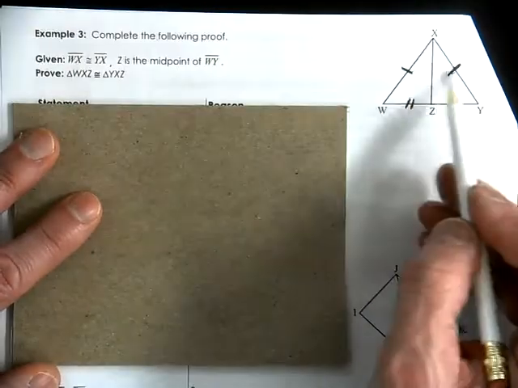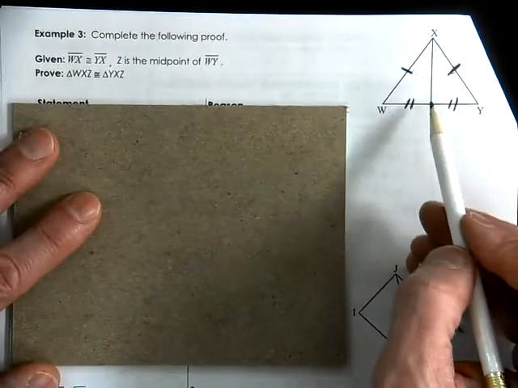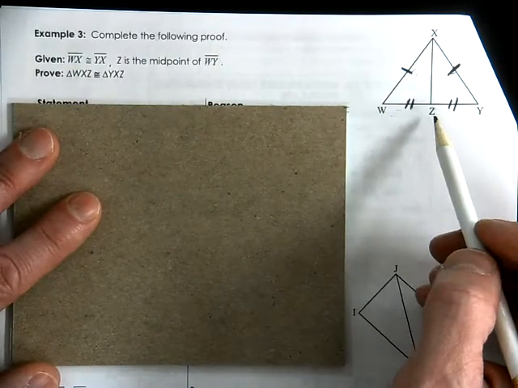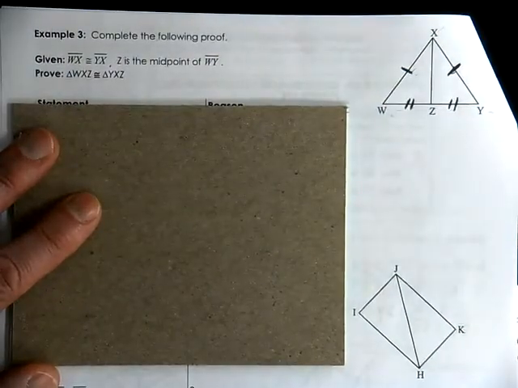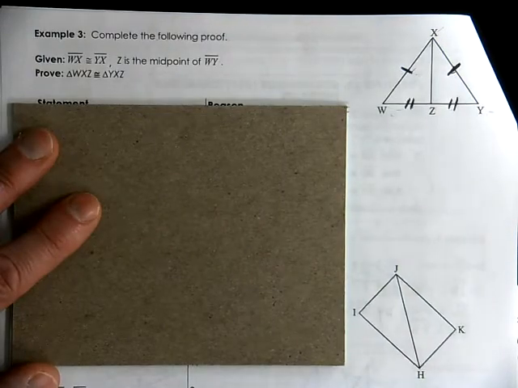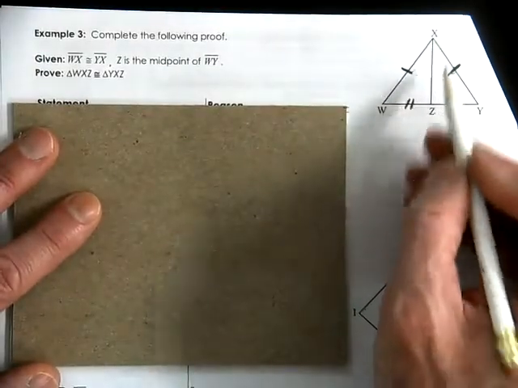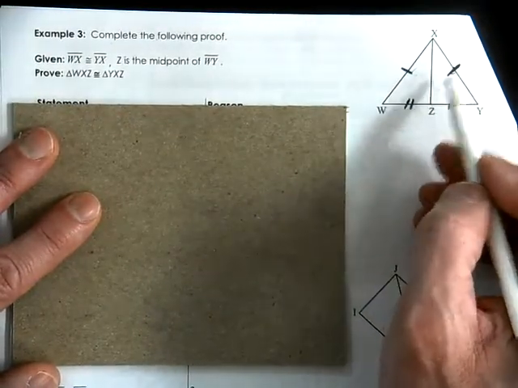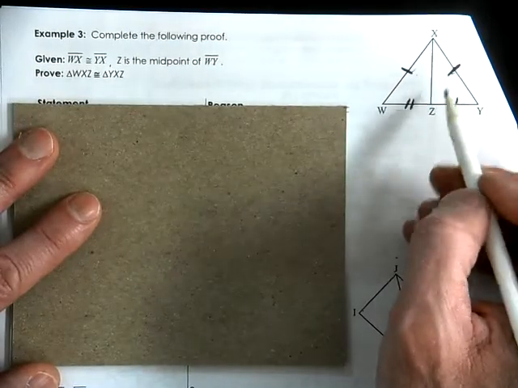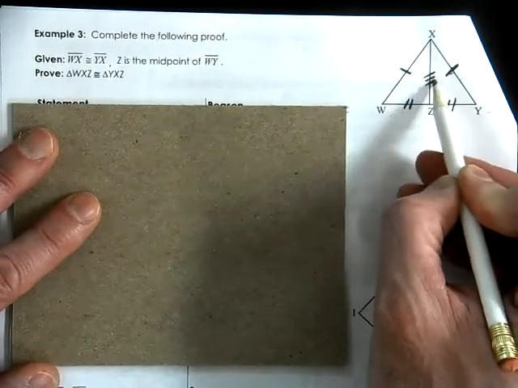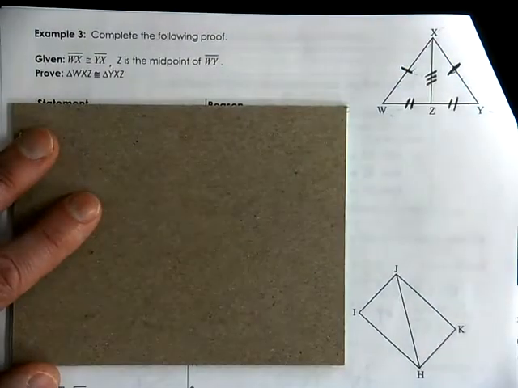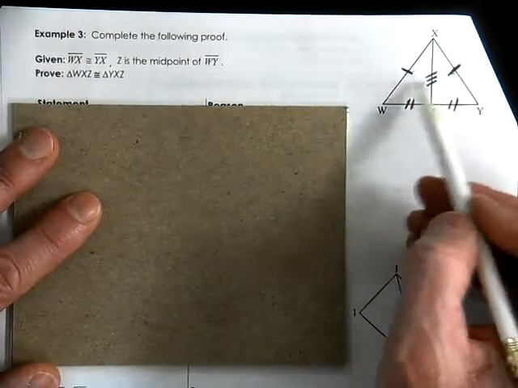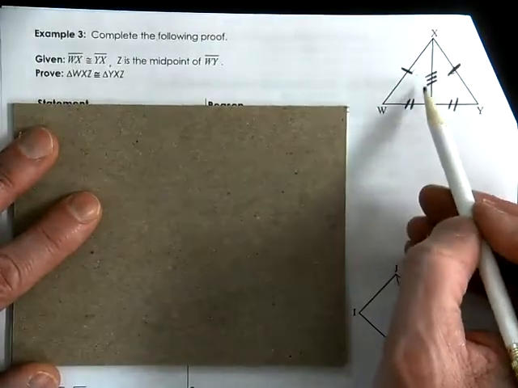Now I have a pair of one tickers and I have a pair of two tickers, but I need a third bit of information. Do I have a third pair of sides congruent? The middle ones that are being shared. I know that the triangle on the left has XZ and the triangle on the right has XZ. XZ is exactly the same in both triangles. It's called the reflexive property. So now the triangles are congruent by side, side, side. They both have a one ticker, a two ticker, and a three ticker.